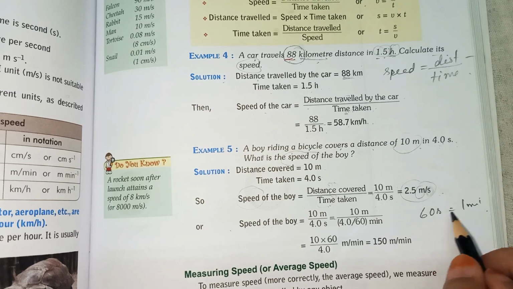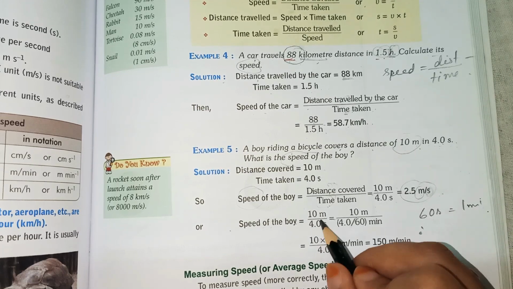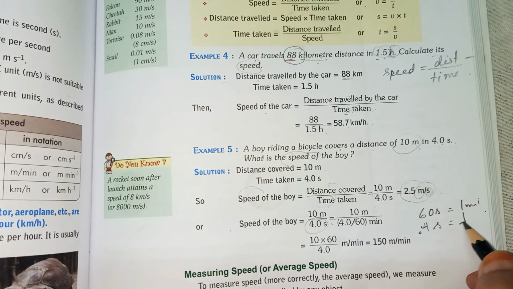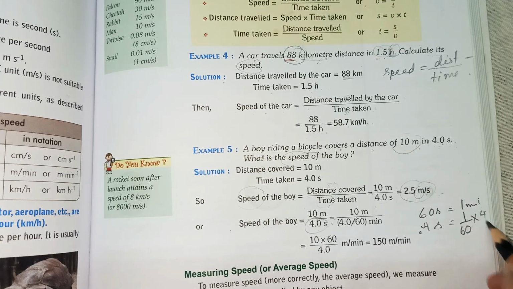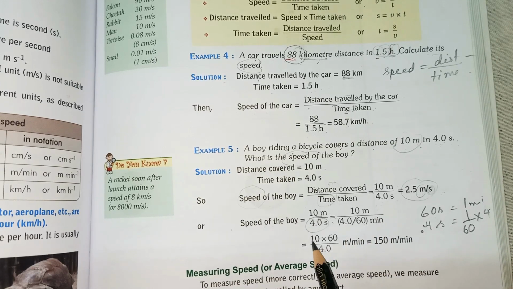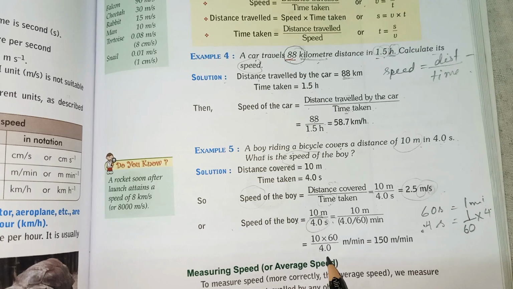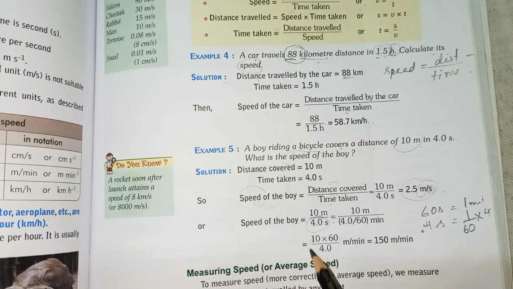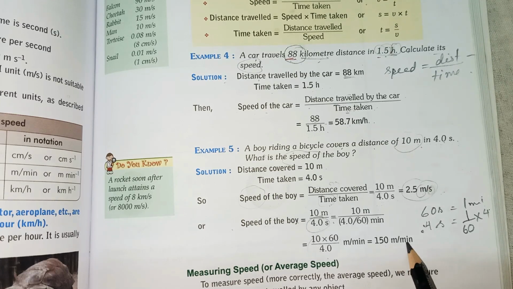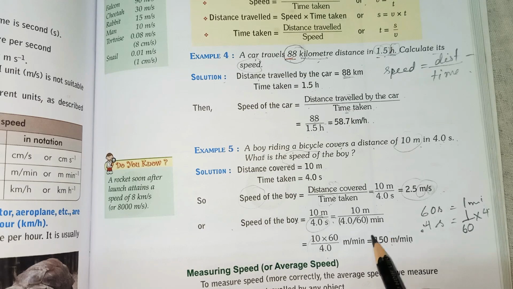Therefore 4.0 seconds, 4 seconds is equal to what? 1 divided by 60 into 4. So this 60 will go upward. Therefore 10 into 60 divided by 4. When we multiply all these things, we will get 150 meters per minute as the answer.